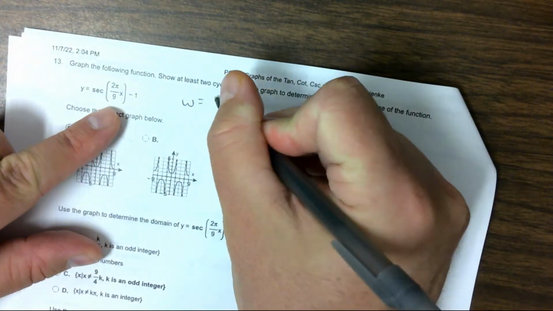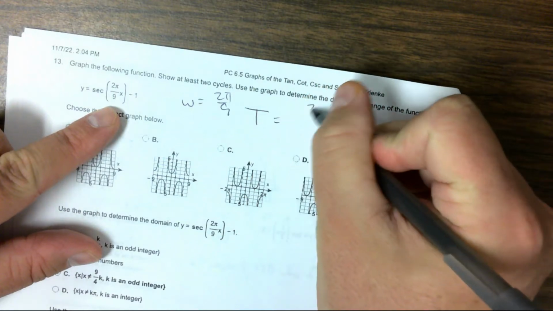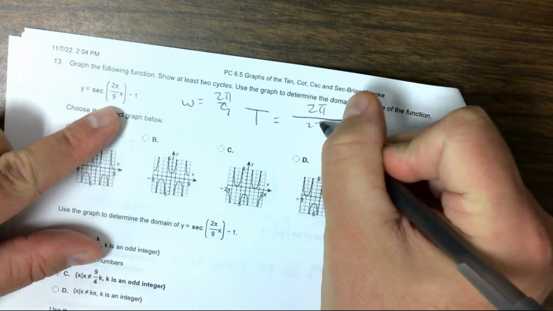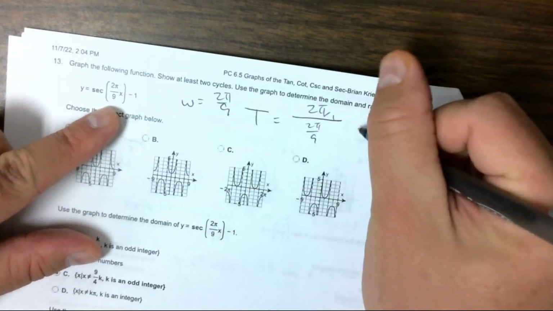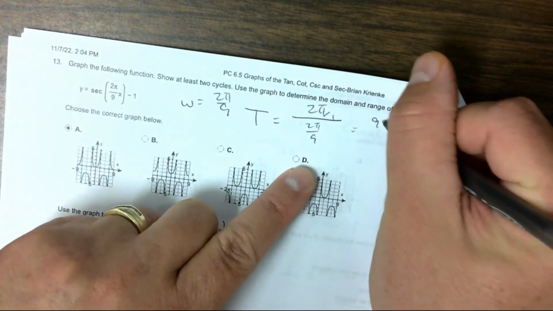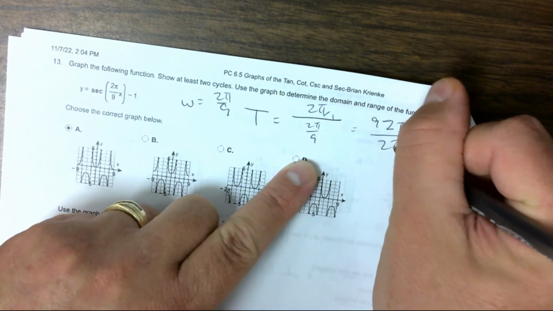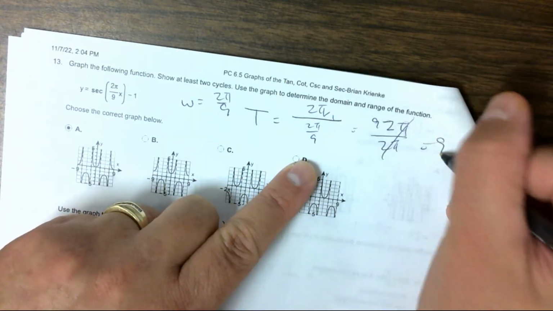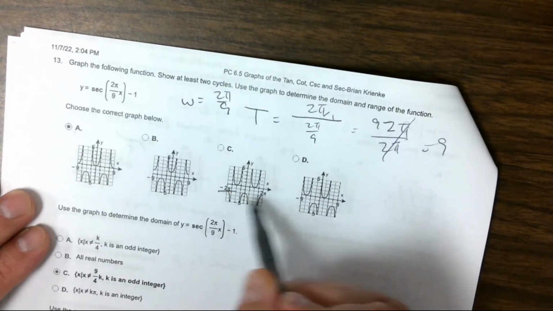W is 2 pi over 9, so that means your period would be 2 pi over 2 pi over 9. So that'd be 9 times 2 pi over 2 pi, so that cancels and you just get 9. So don't choose the one with -2 pi to 2 pi.